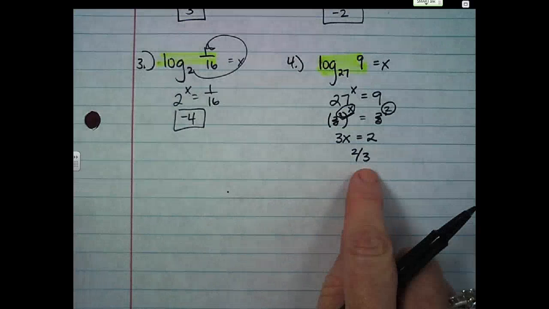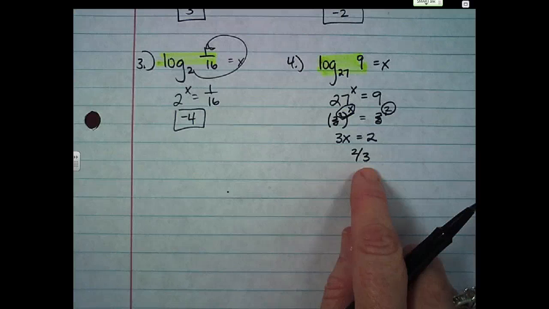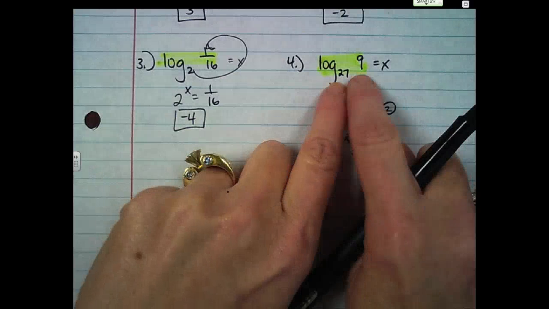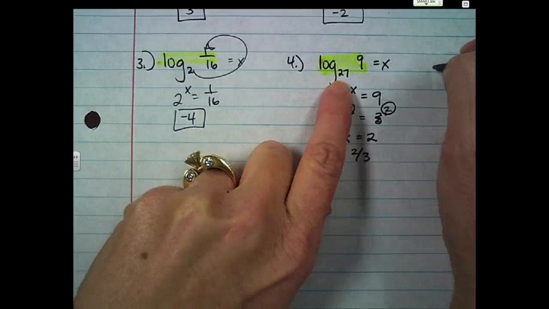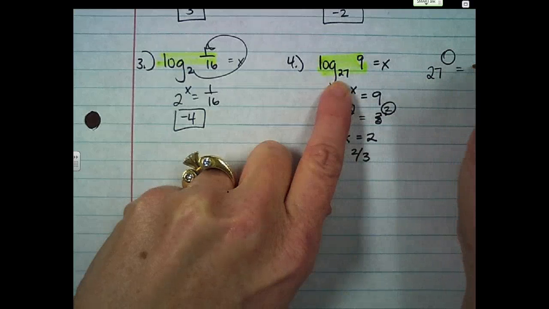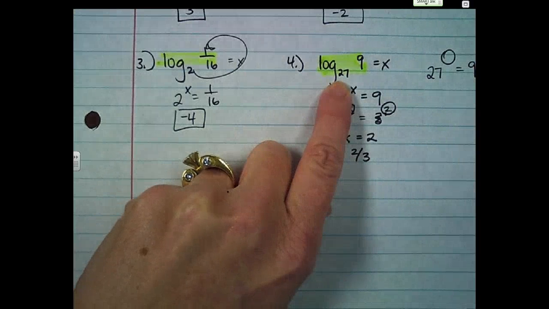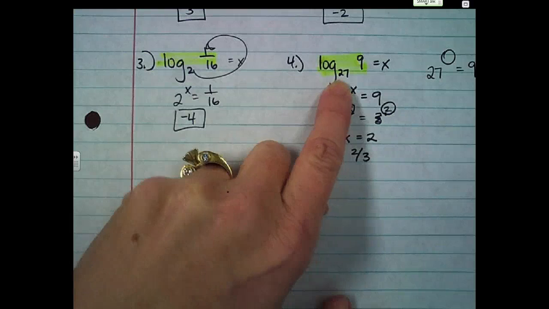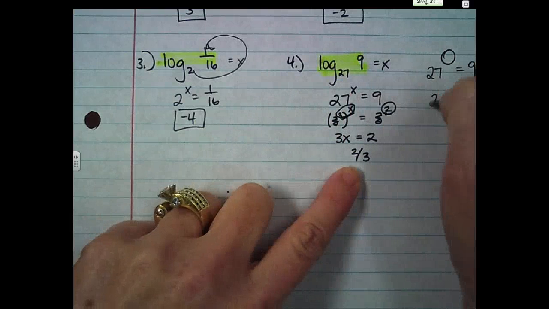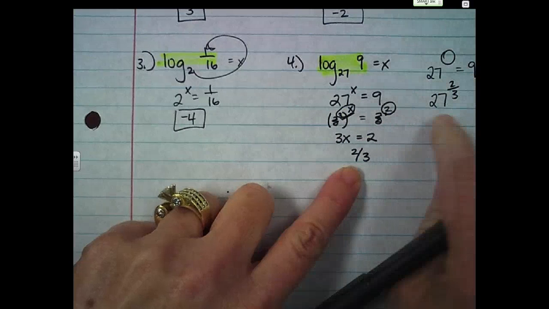Okay, now go back and listen to me for just a second and let me walk you through that circle one more time. Okay, watch. This was my original problem highlighted. I said 27 to some power gives me 9. Agree? I know it's less than 1. You and I just did the problem and we said 27 to the 2/3 power.